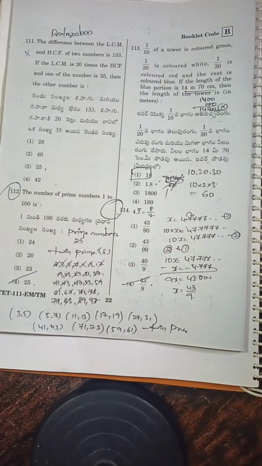How many prime numbers are we getting? Those who know the answer, please make it fast. Let me go to another topic.